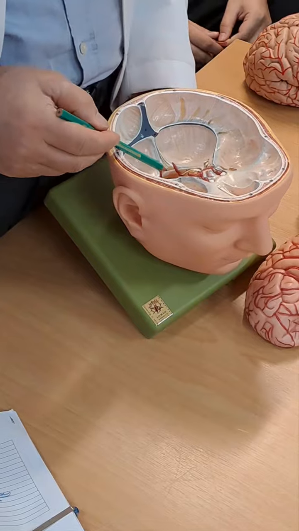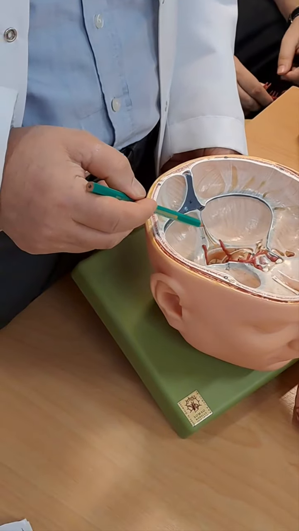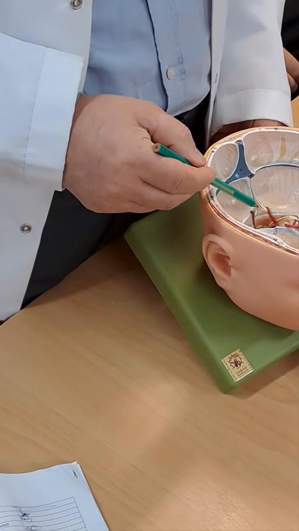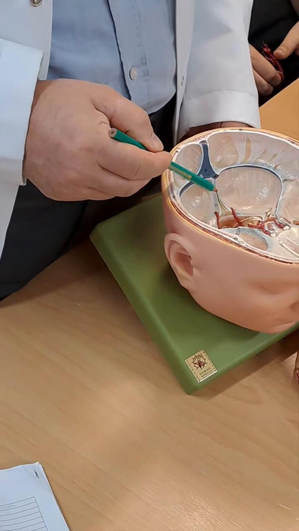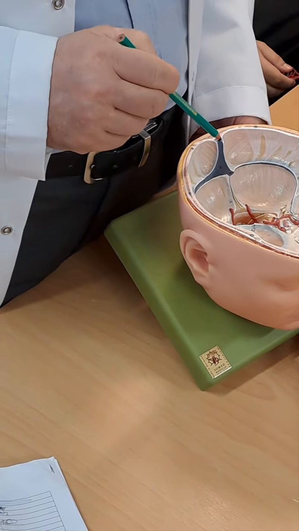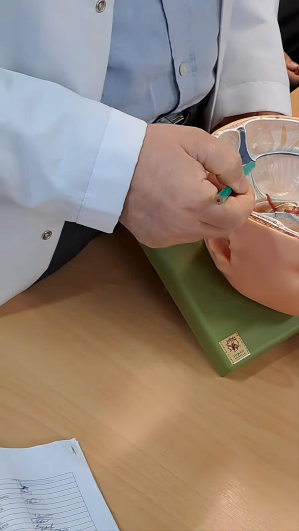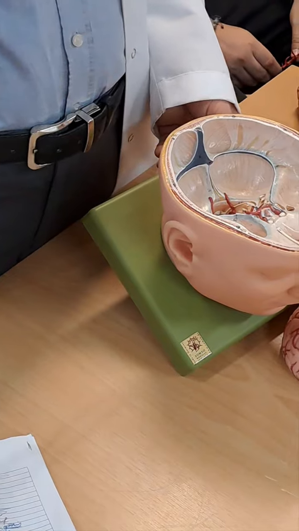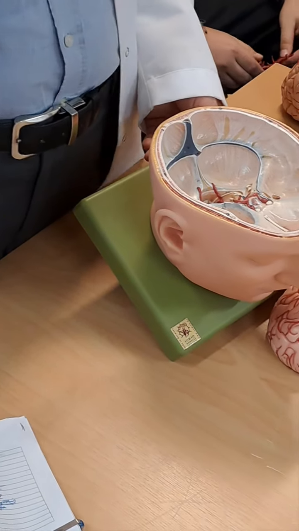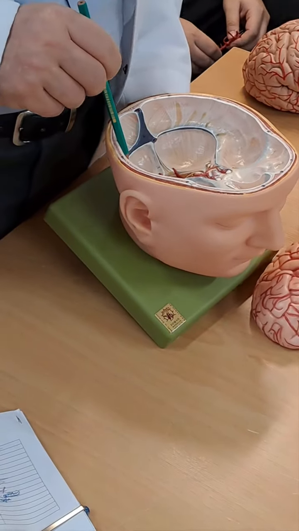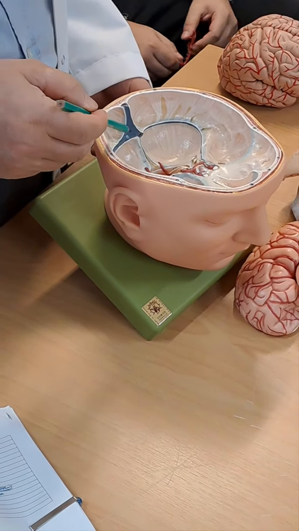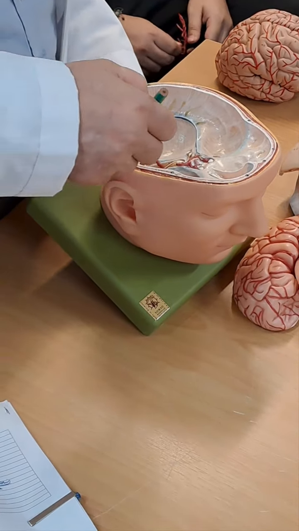And posteriorly here you have the occipital sinus. The occipital sinus, superior sagittal sinus, and straight sinus, all of them drain into the confluence of sinuses. And from both sides of the confluence of sinuses, the transverse sinuses begin and run laterally.